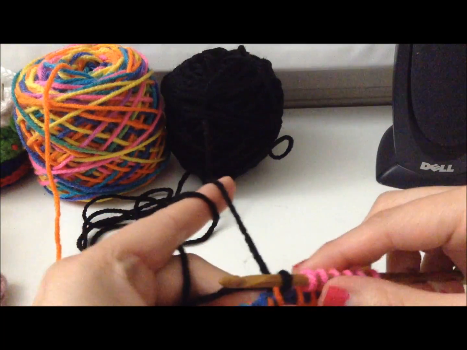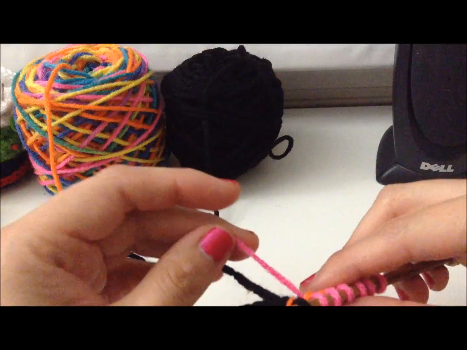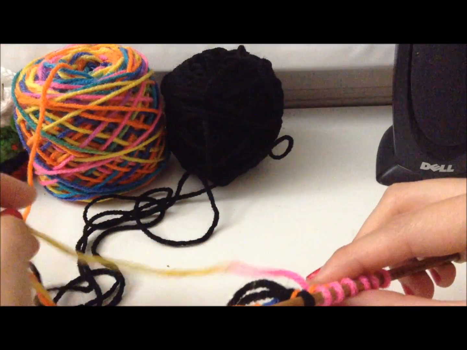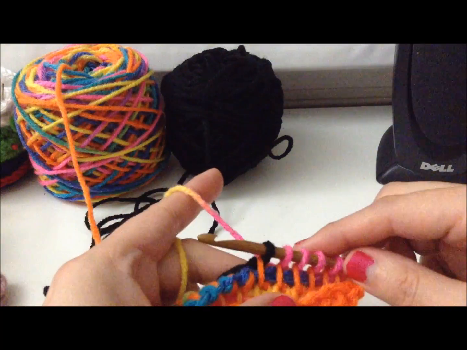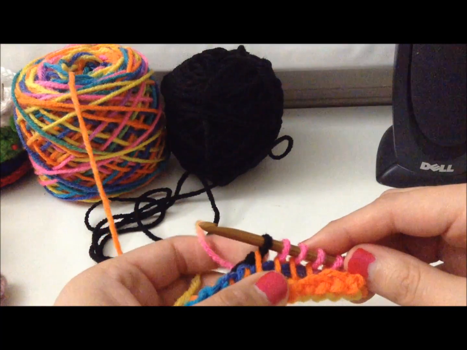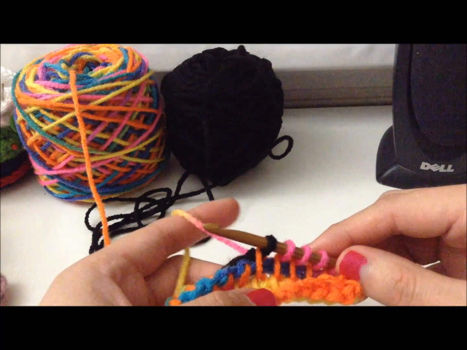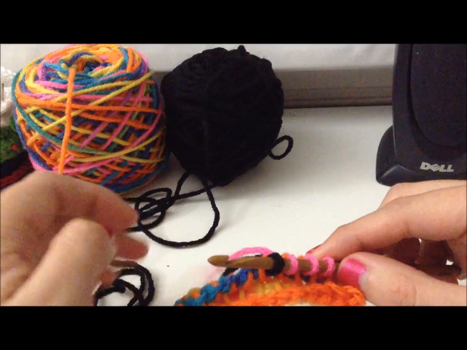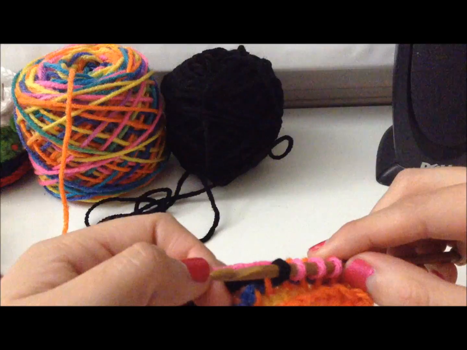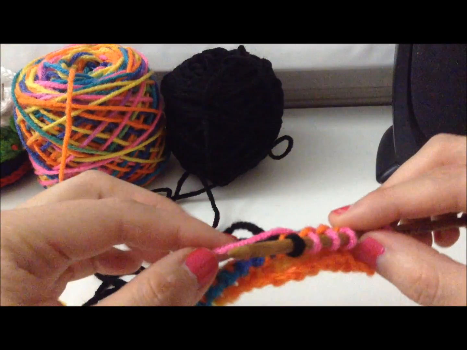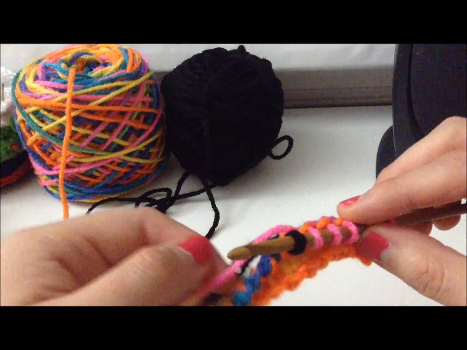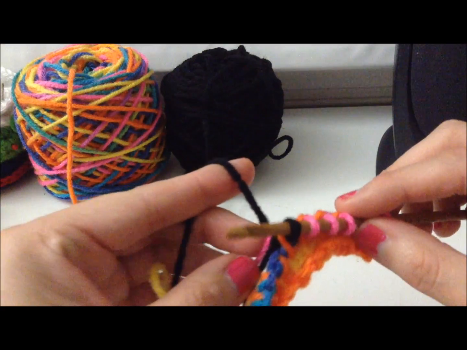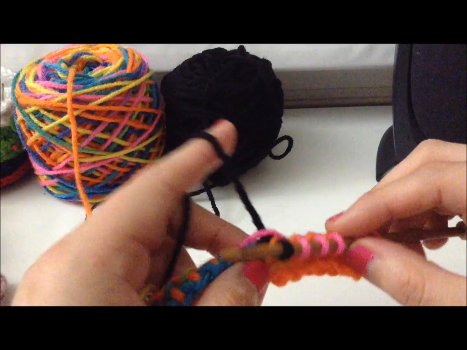stitch here. Now to secure the background color, if you do not secure it, once you complete the row, you will have a gaping hole here, which is not what you want. So in order to secure this yarn, you would put it over the black one, since that is the one you will be using for now, over your second color, and then just pull up the black and continue working with that.